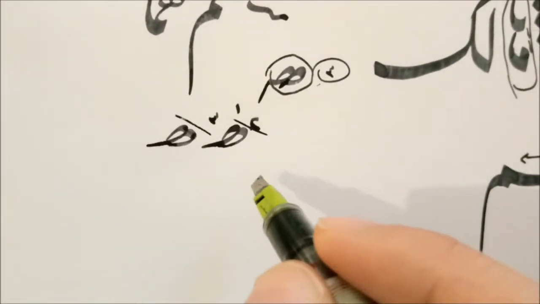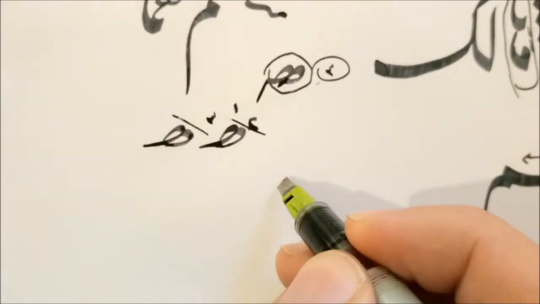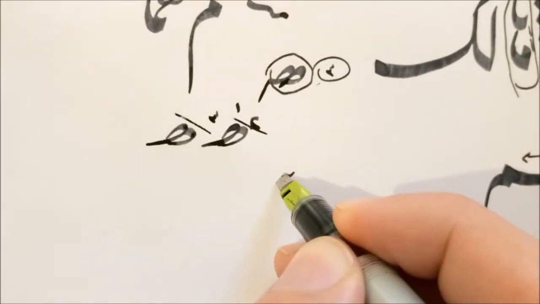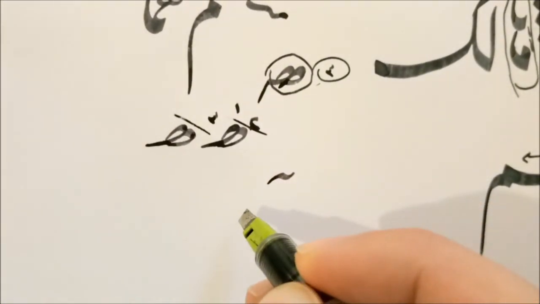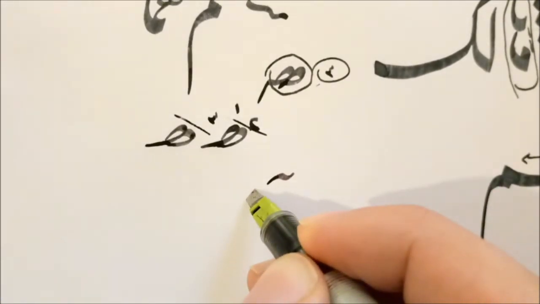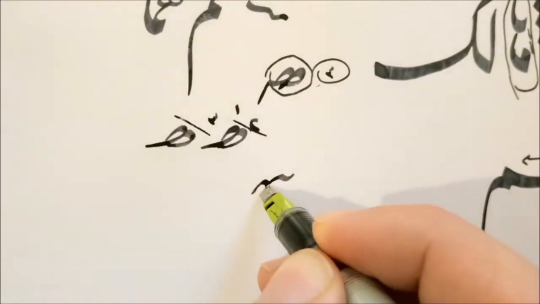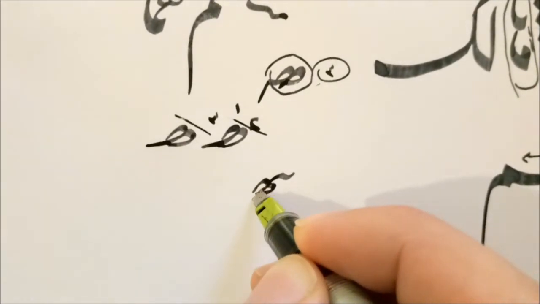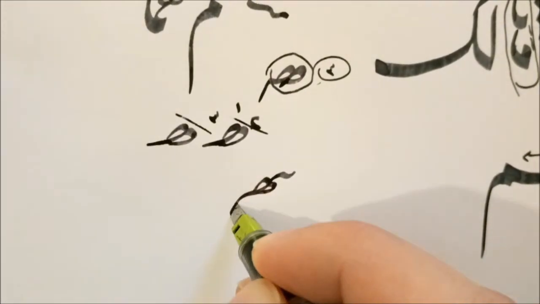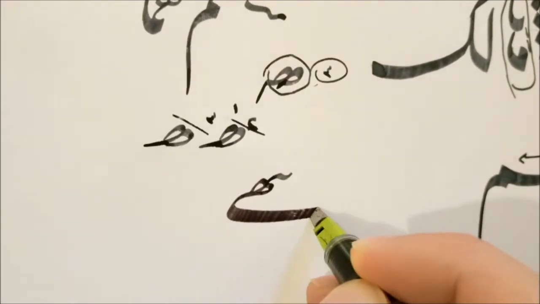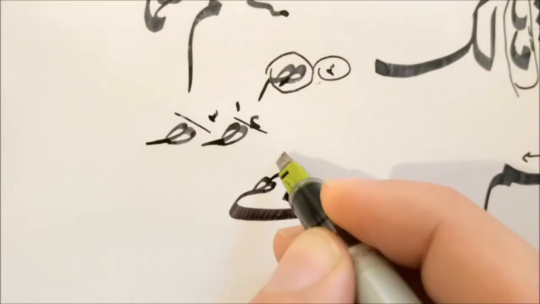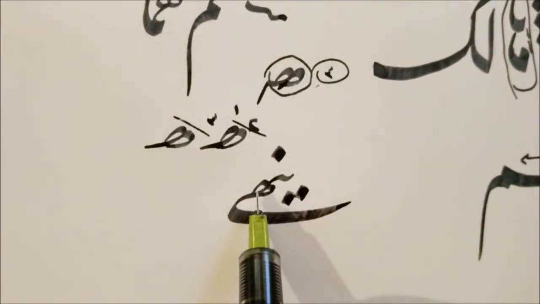So how does this look like in a script? For example, yanha, we have a ya, a noon, stops here. Then we start with the first move, the second move, the third one, and the fourth one. That connects to an alif maqsoora. Yanha. And this is the ha we are talking about.